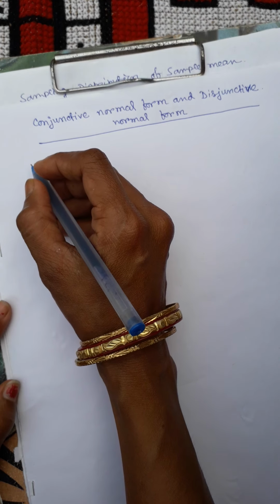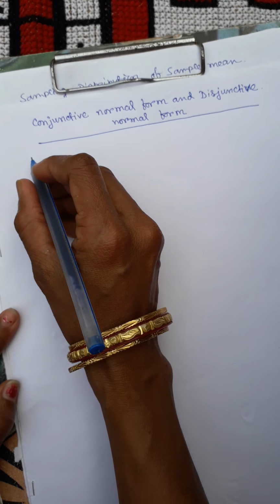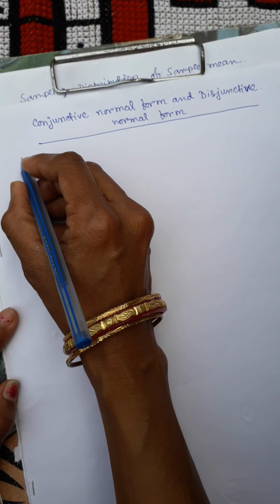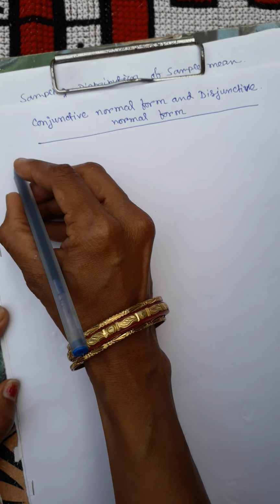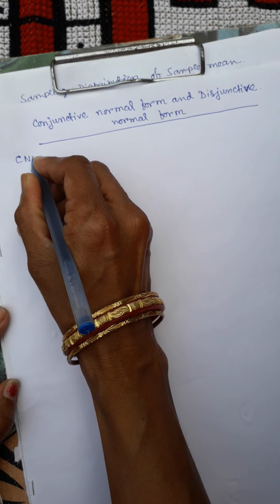Today's topic is conjunctive normal form and disjunctive normal form. First, we need to know what conjunctive normal form, or CNF, is.